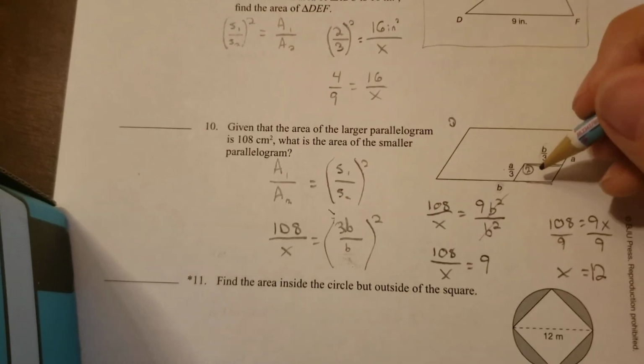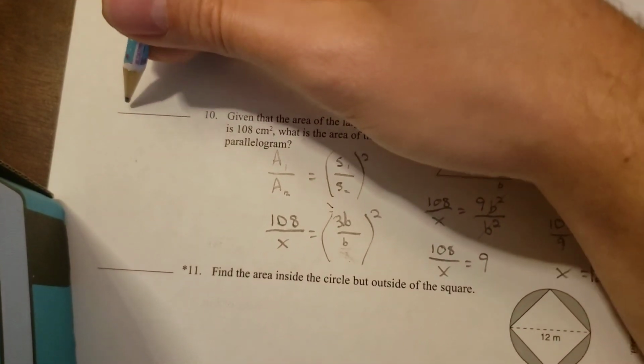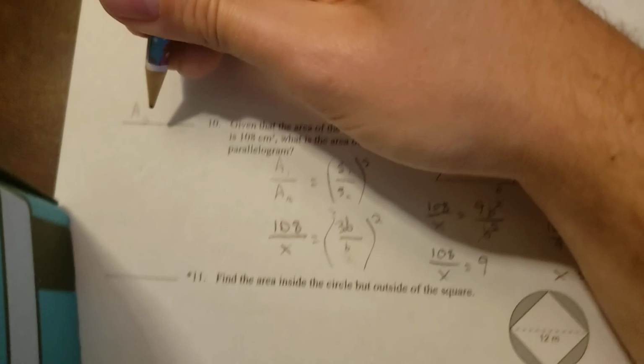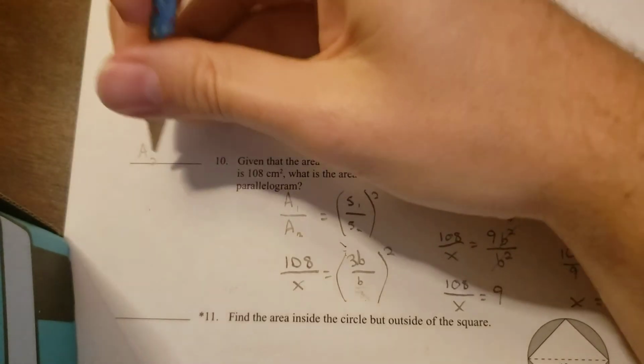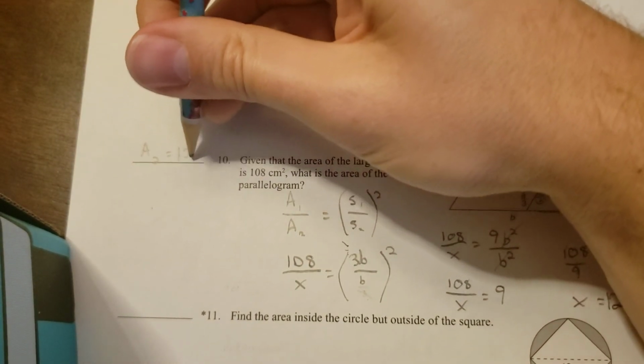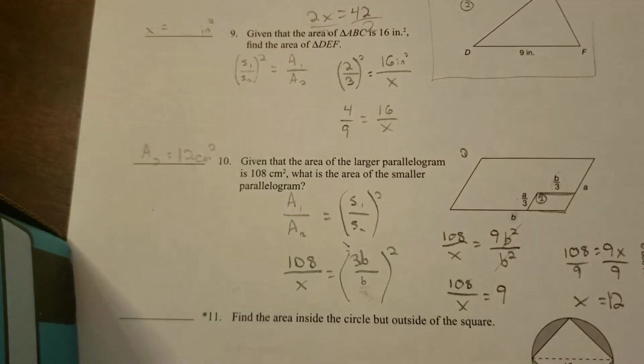So the area of the smaller one, area 2, will be 12 centimeters squared.